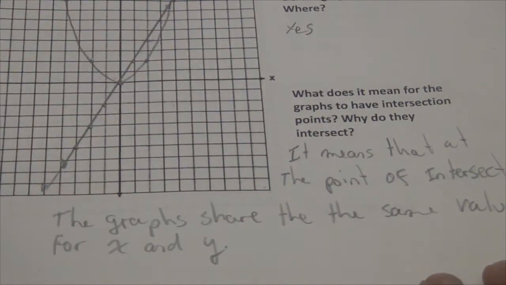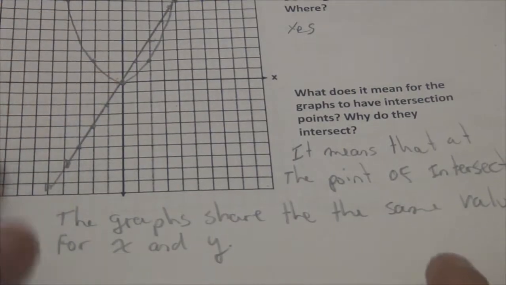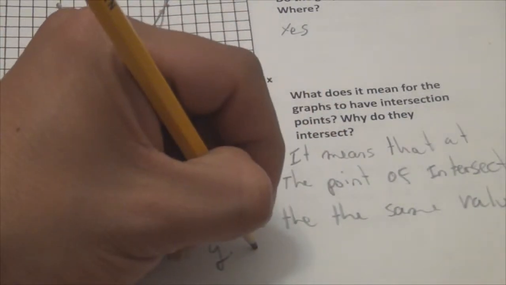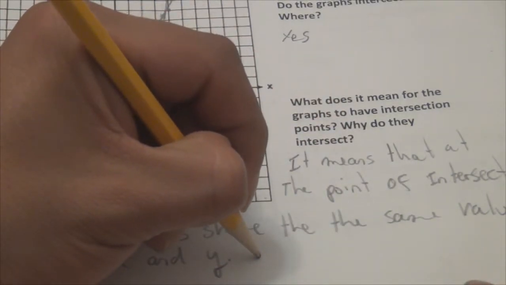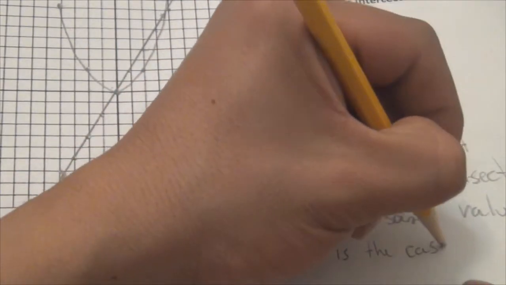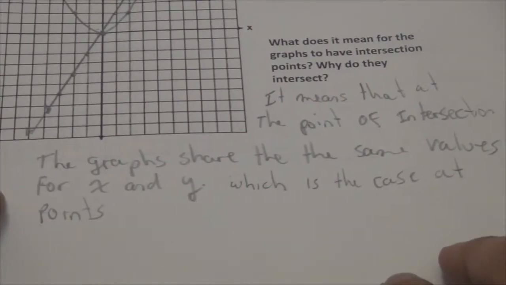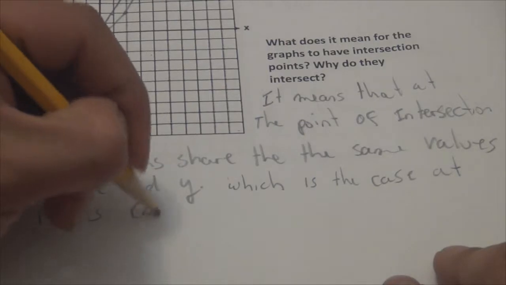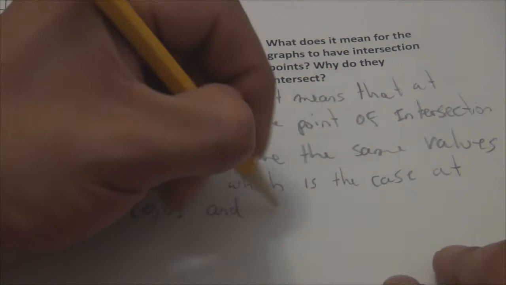At that point, and only at that point, the graphs are the same for x and y, which is the case at points 0, 0 and what is this right here? 4, 8.